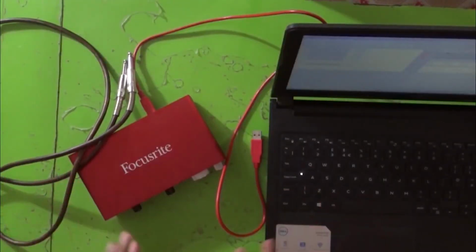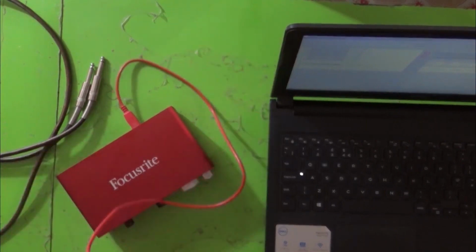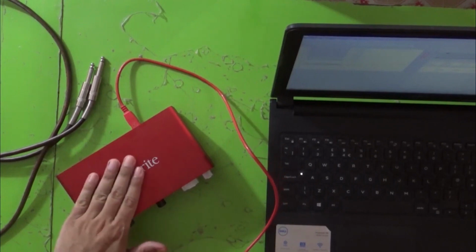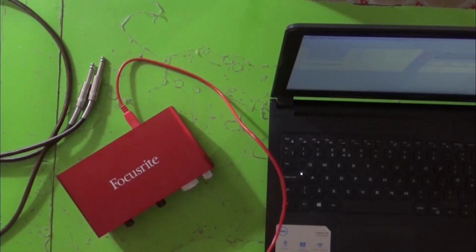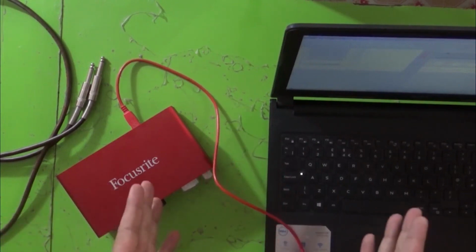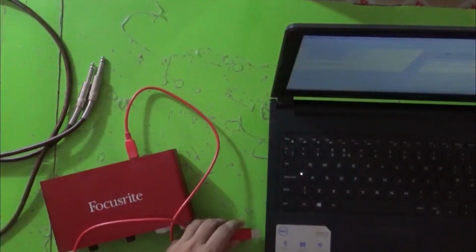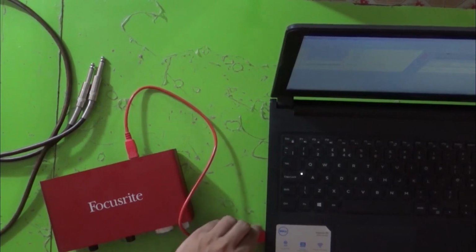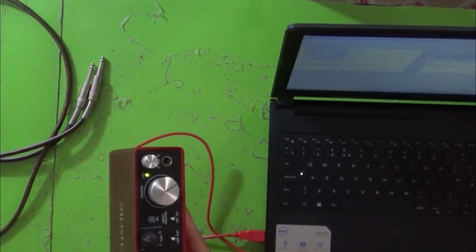So here are some of the setups which you have to do to conduct your loopback test. Simply, you have to do your loopback test with respect to your audio interface, because you are measuring the audio latency of your audio interface in connection with your PC. So simply connect your audio interface with your PC, and your audio interface will be powered on automatically.